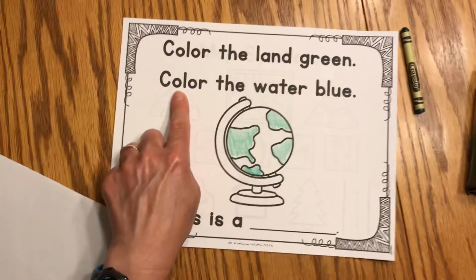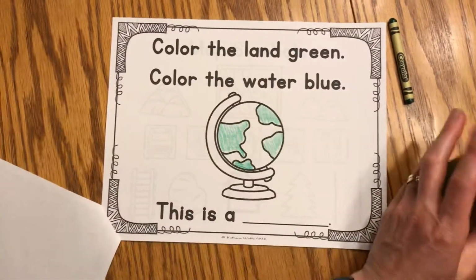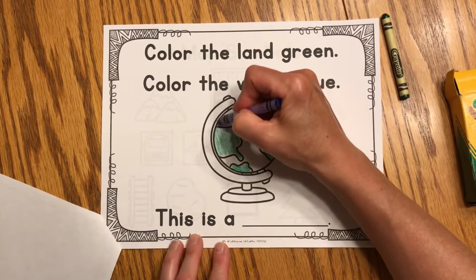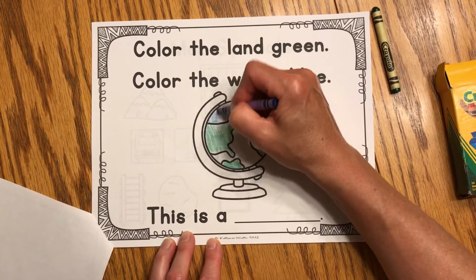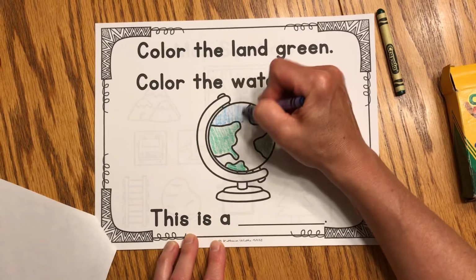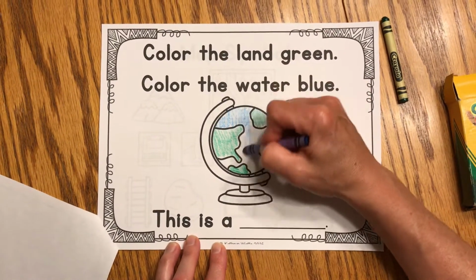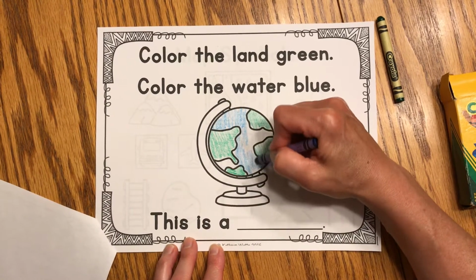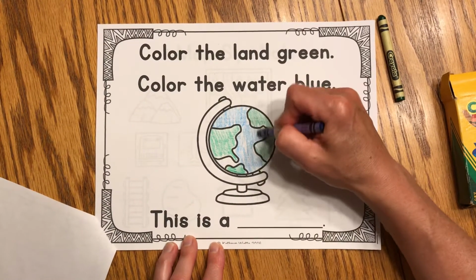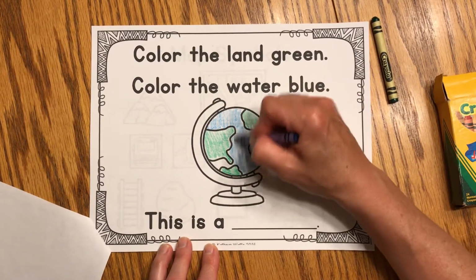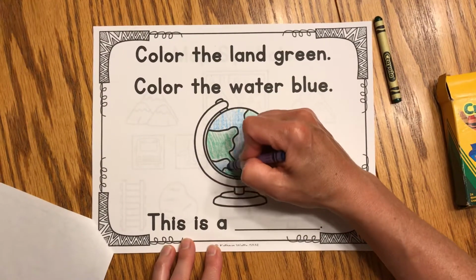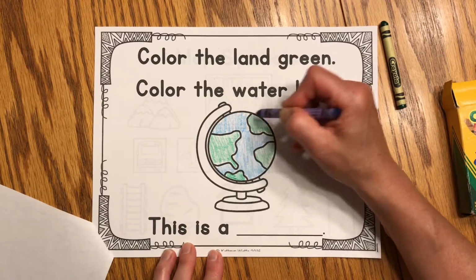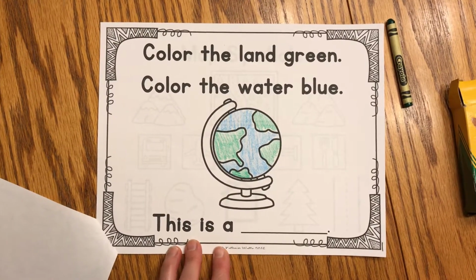Our next direction says color the water blue. So then take a blue crayon, and all of the rest of this on the globe is water. We have all different oceans in our world. Oceans are the salty seawater filled with lots of living things that go in between the continents on our world.